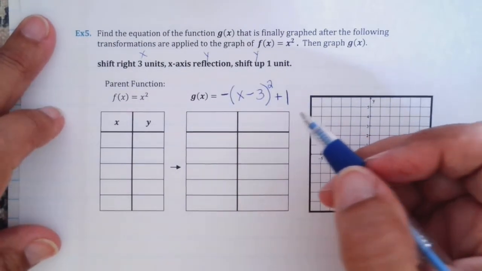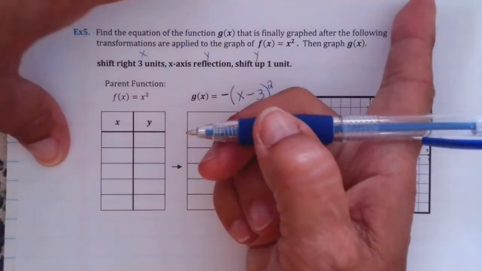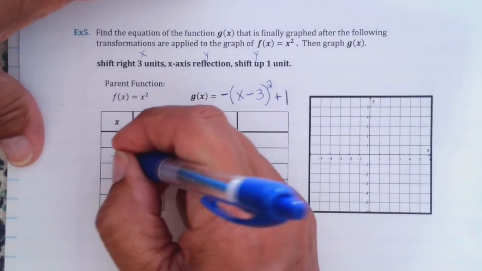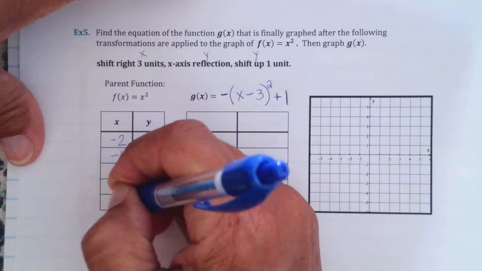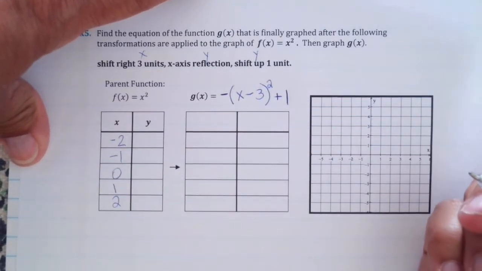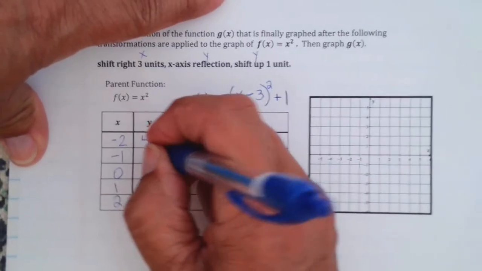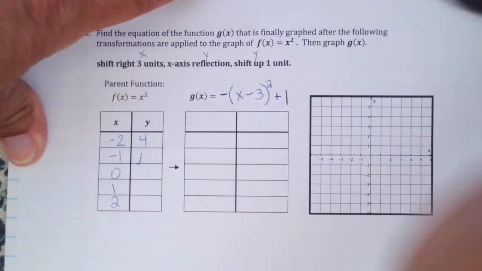All right, so pick some numbers for x squared. I always use these numbers as long as it's just an easy function to do. So square those numbers. 4, 1.